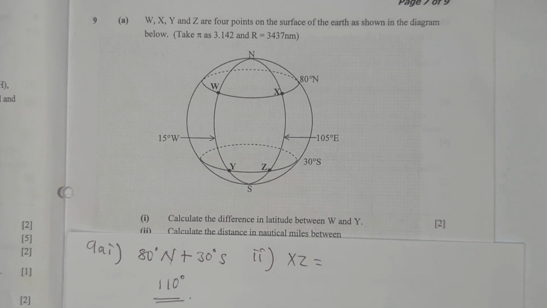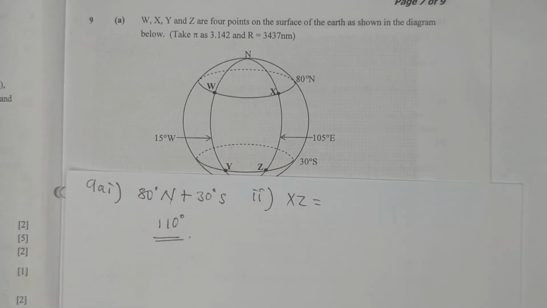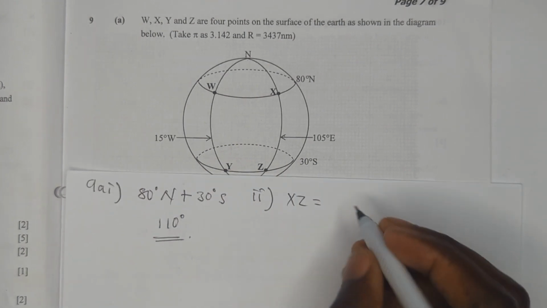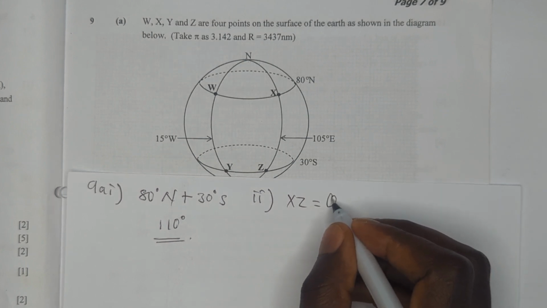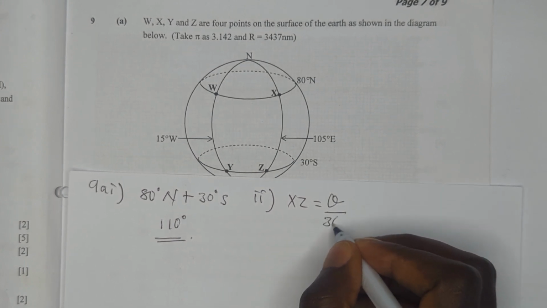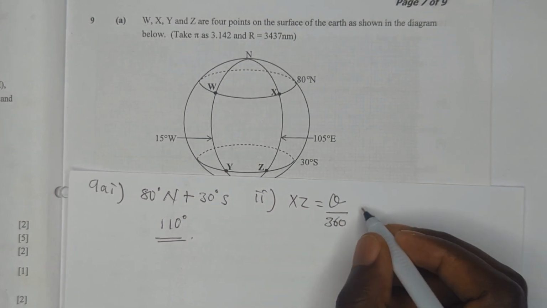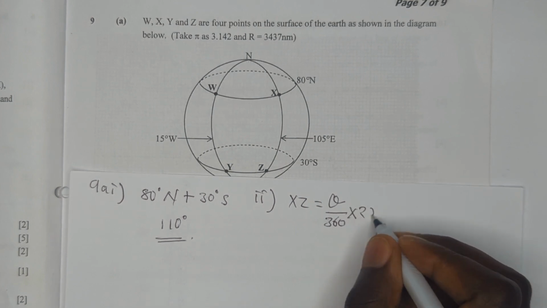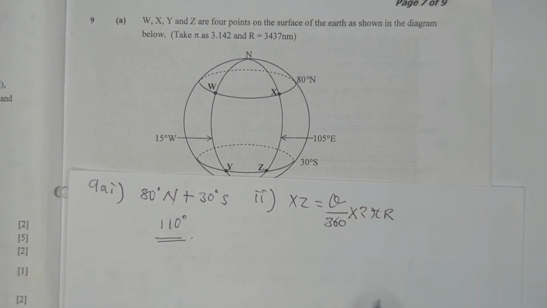The formula we apply when calculating the distance along the longitude is theta over 360 multiplied by 2 pi r.